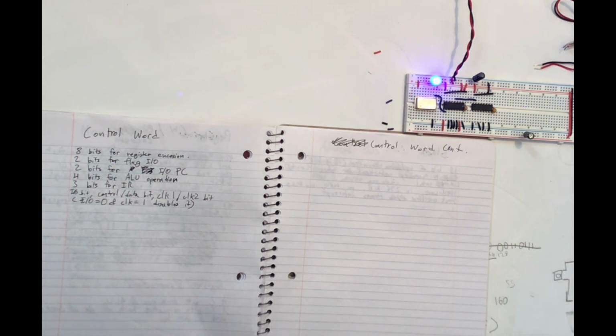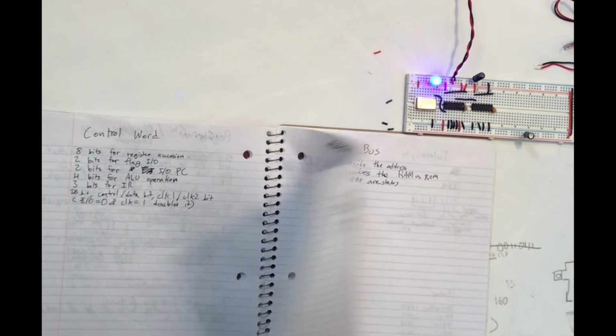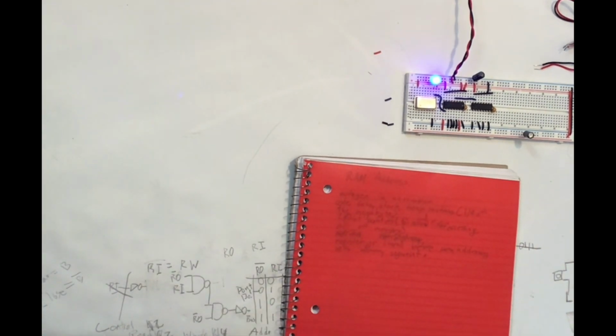And so those are the control bits I have so far. Obviously there'll be some for the RAM, probably more for the ports. There's going to be some for like the stack pointer, but that's the general functionality of the control word. And that is the main functionality of the system.